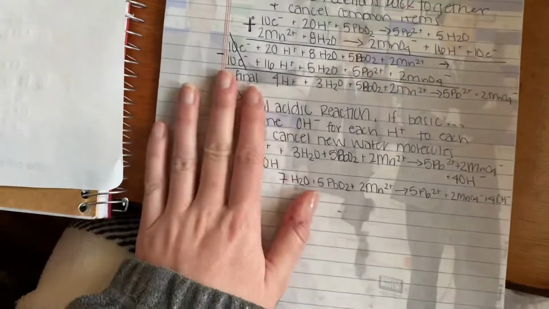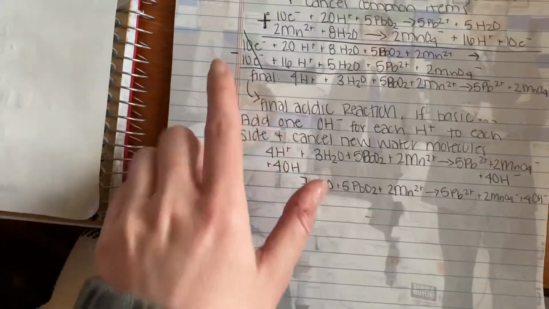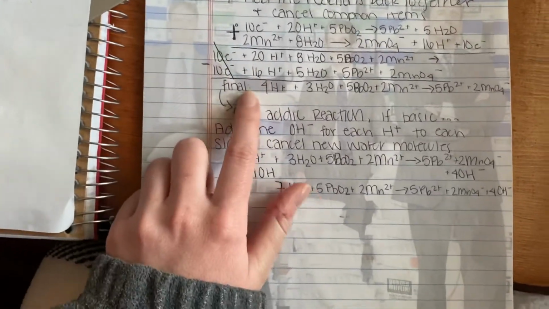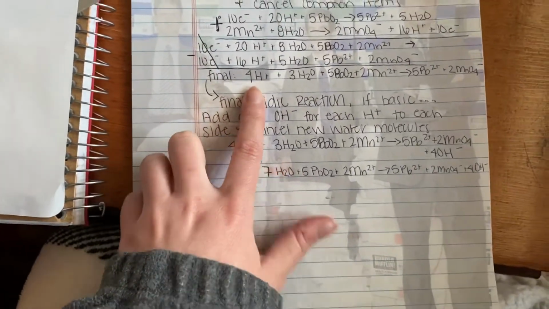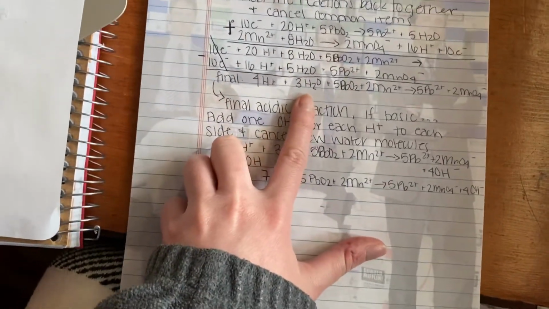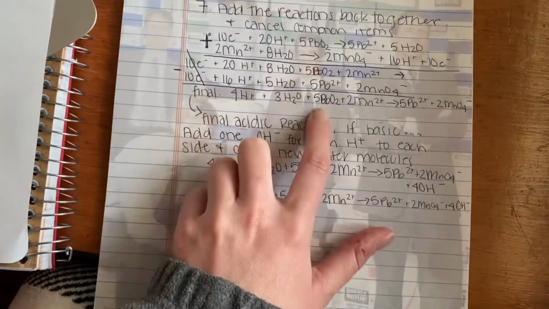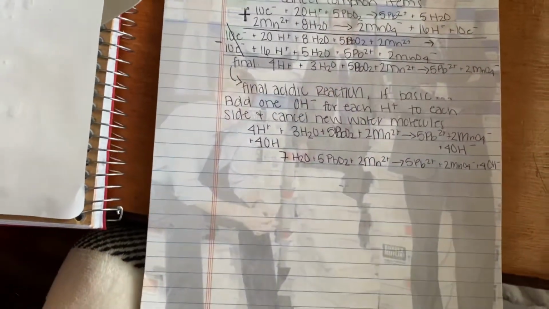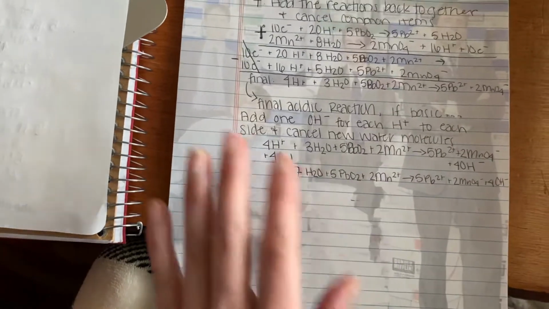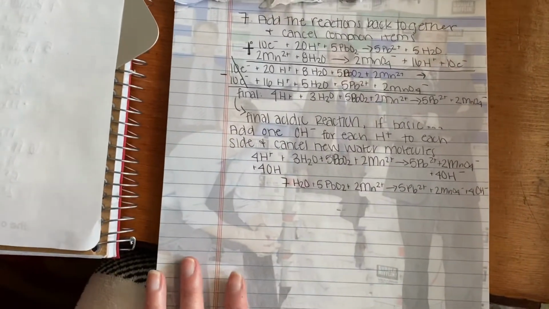So we try to cancel out the common factors. So we're going to cancel out our electrons. We're going to have 20 minus 16. So there's going to be 4 hydrogens left on the reactant side. 8 minus 5. So we're going to have 3 waters left on the reactant side. And then we'll keep our lead dioxide, our manganese ion, our lead ion, and our manganese tetraoxide all the same. So this is going to be our final acidic reaction.